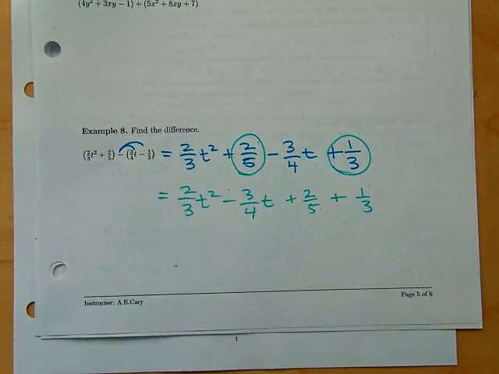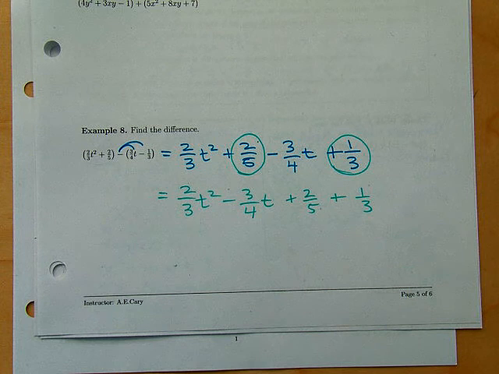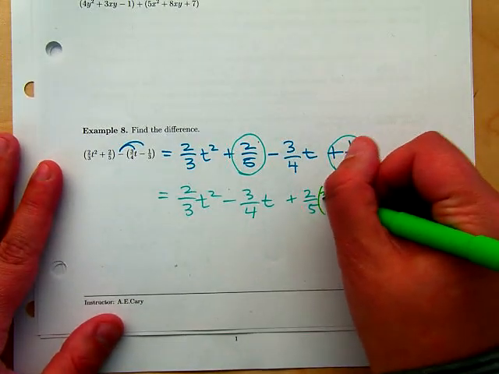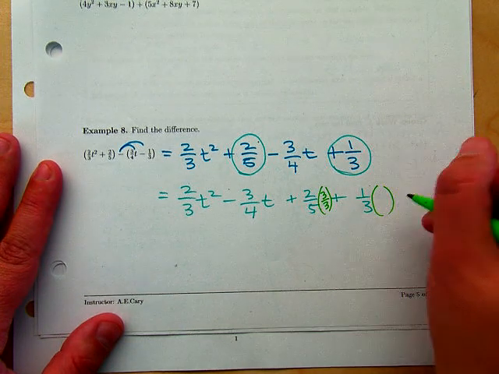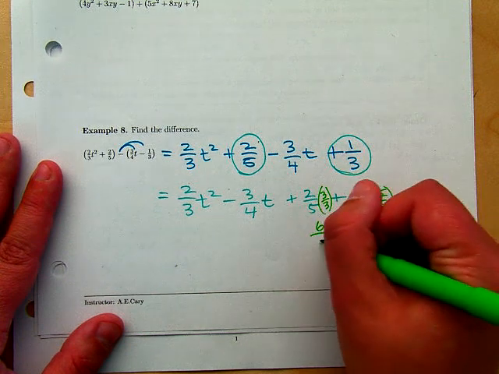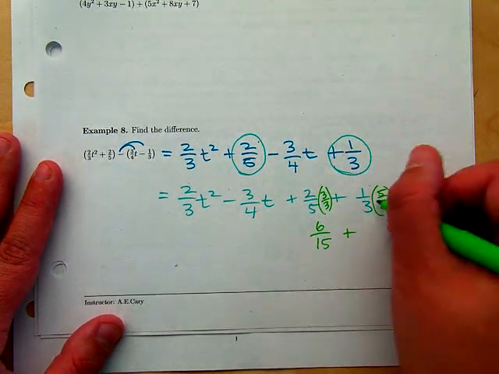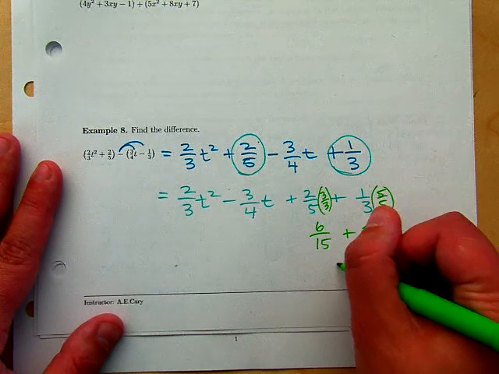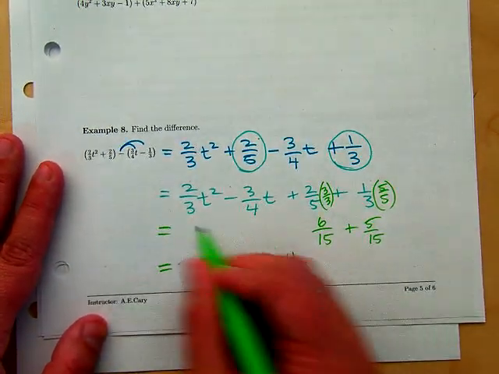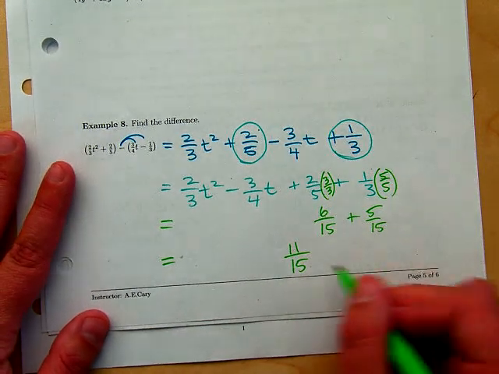Now, who can remember how I add those two fractions together? I have to have a common denominator. What is the common denominator between 3 and 5? 15. So I have to multiply this one by 3/3, and I have to multiply this one by 5/5. And I'm going to get 6/15 plus 5/15 is 11/15. Okay, I should write each step of the way, but anyway, I just did the fractions on the side here.